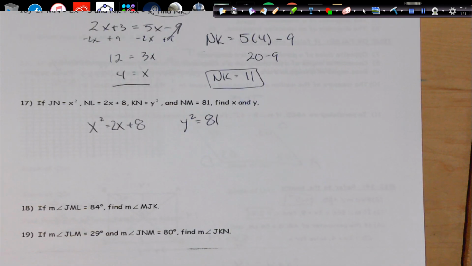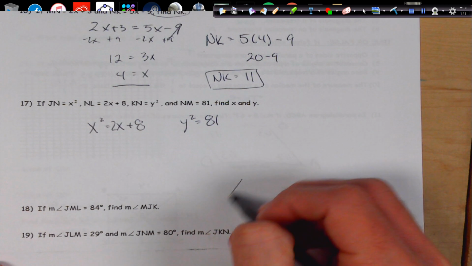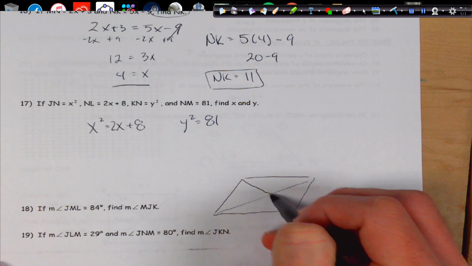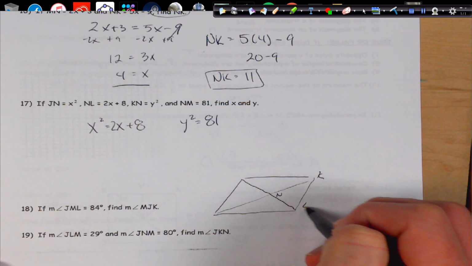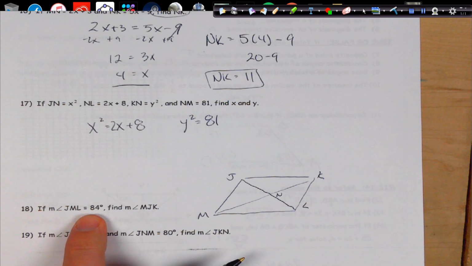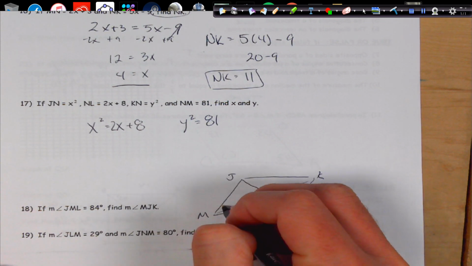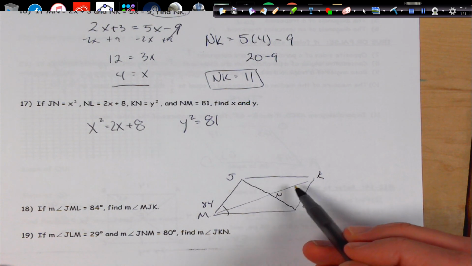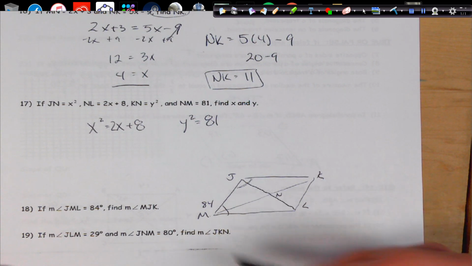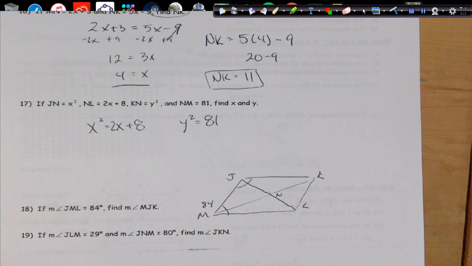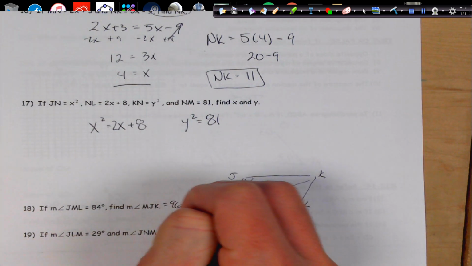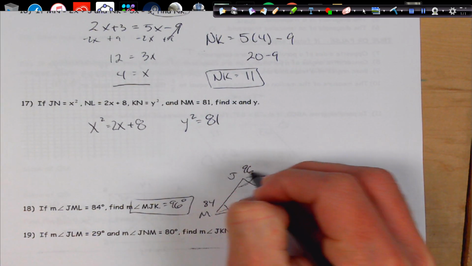Number 18, JML is 84. I'm going to go ahead and just redraw the shape right down here just to make it a little easier on our eyes. That's N, K, L, M, J. J, M, L. So this whole angle here is 84. Find M, J, K, this whole angle up here. These two angles are supplementary, so I basically just have to say what would add to it. And I believe that would be 96 plus 84 would make 180, so this would be 96 degrees. Again, they have to add to 180.